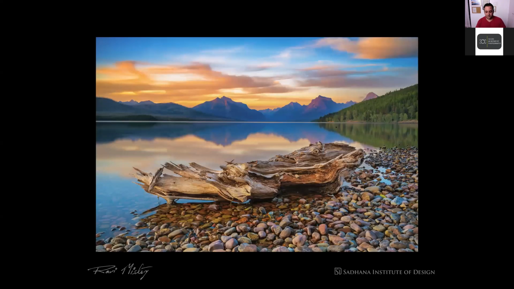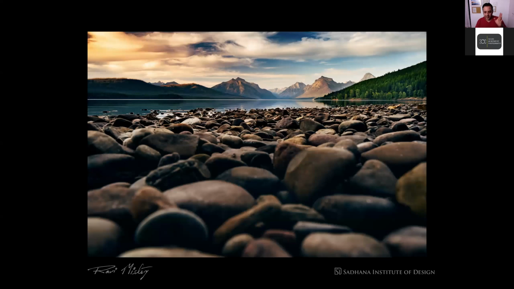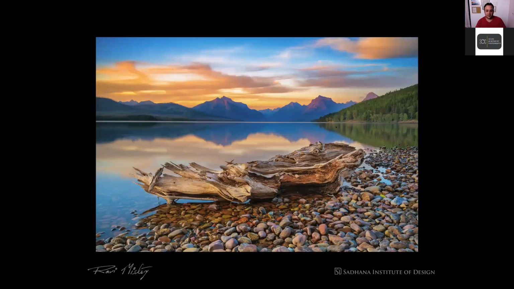So this is one, and there's another. These are actually the same location. I just moved a little bit, and the whole angle has changed. You can see the difference here. You have nice distribution between the sky, the mountain range, the water body, that broken log, and then you have all those pebbles.